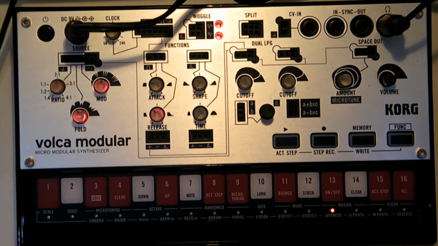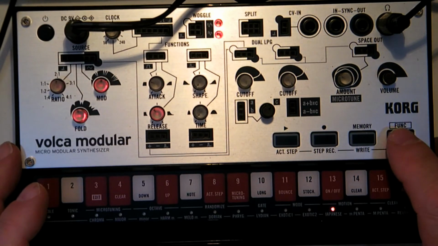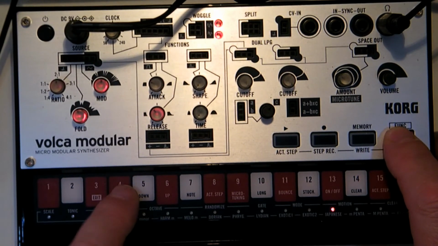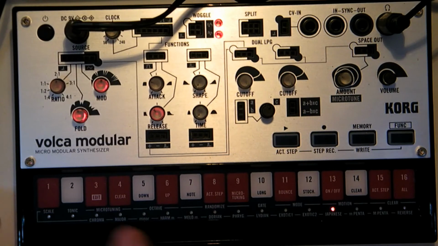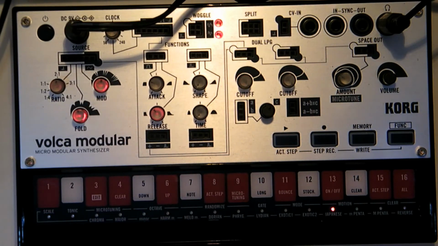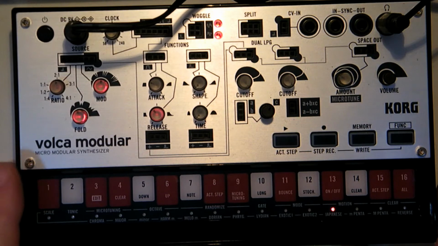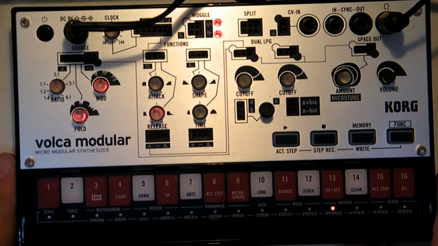But let me clear the microtunings again by using function and key 4. And so I have my old common 12 half-tone tuning back again.